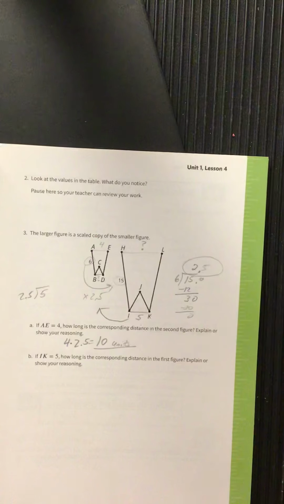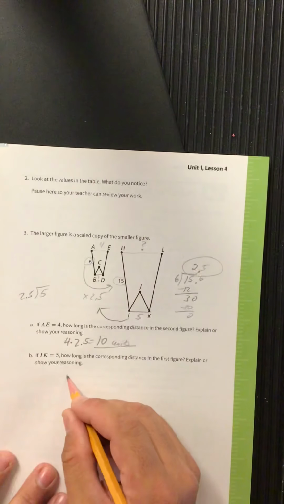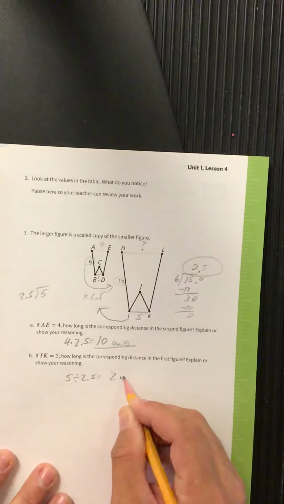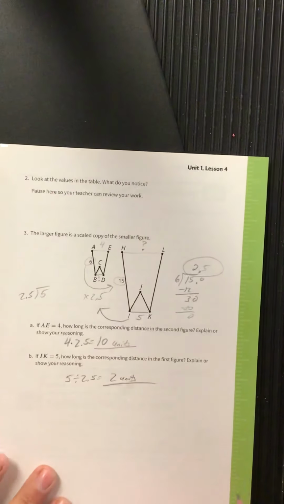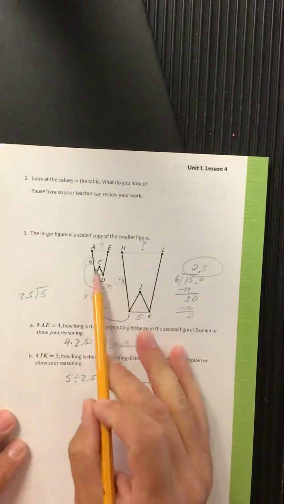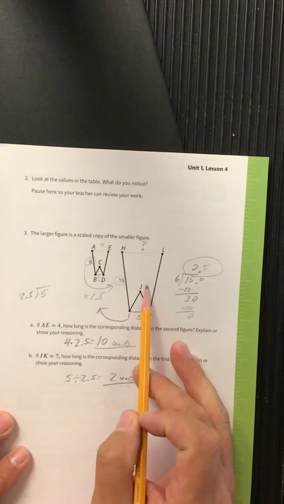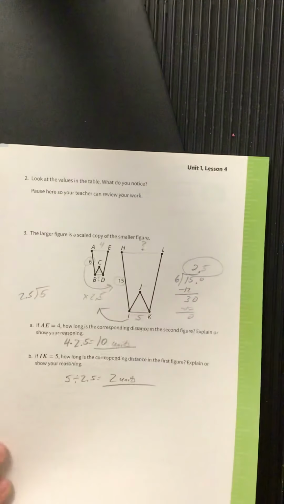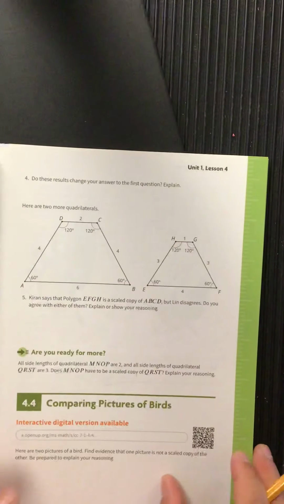Do you know how many 2.5s go into 5? 2. Okay, so I multiplied by 2.5 going from small to big. I divide by 2.5 going from big to small.